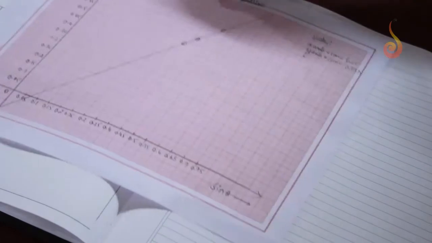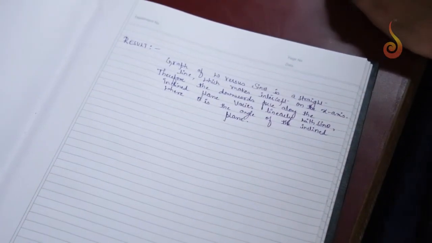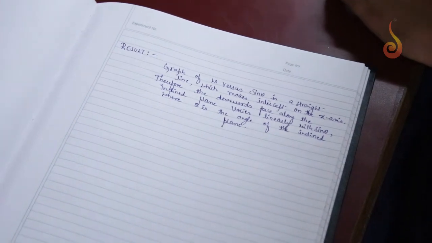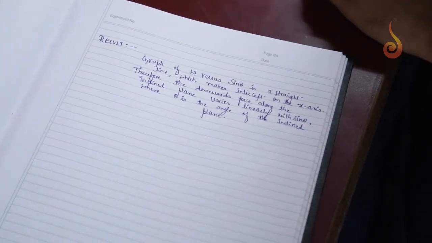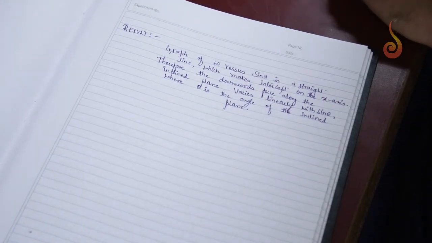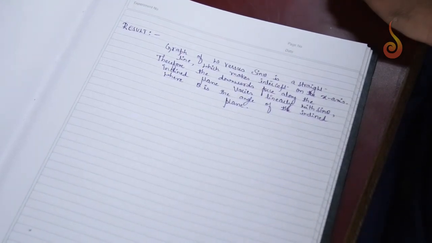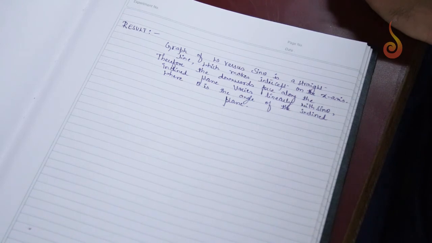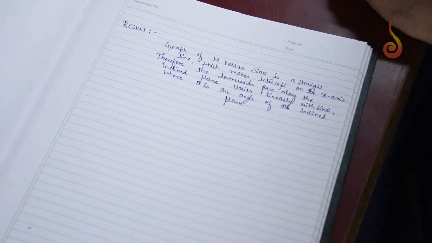And move on to the result, that is graph W versus sine theta is a straight line which makes an intercept on the x-axis. Therefore, the downward force along the inclined plane varies linearly with sine theta, where theta is the angle of the inclined plane.